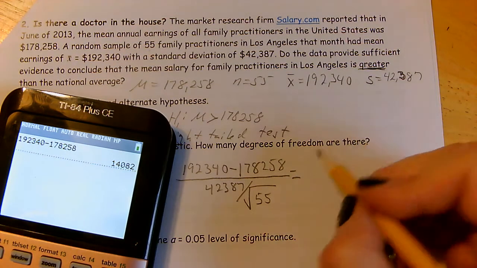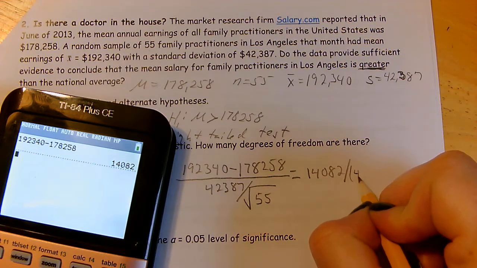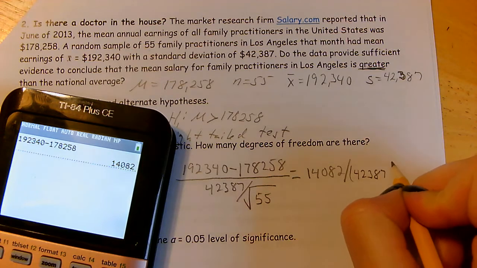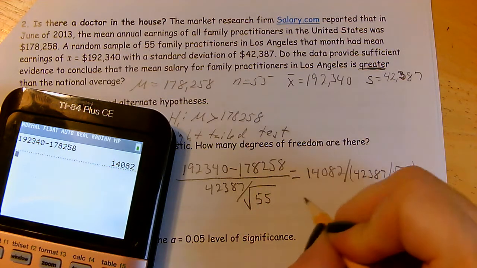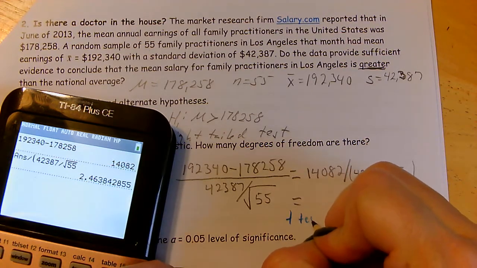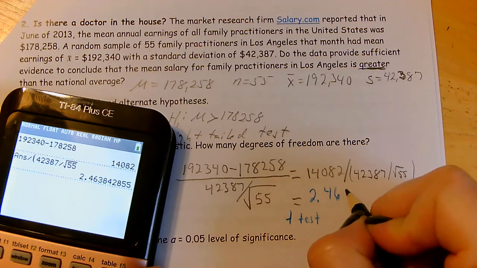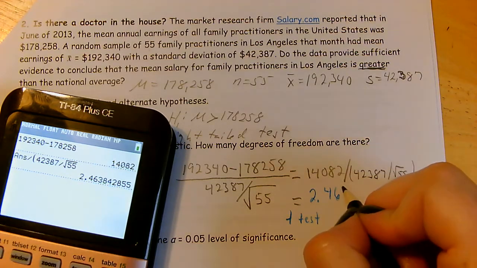Get my numerator first, divided by the whole denominator in parentheses. I'm rounding my t-test statistic to 3 decimal places, so it'll go up to 4.